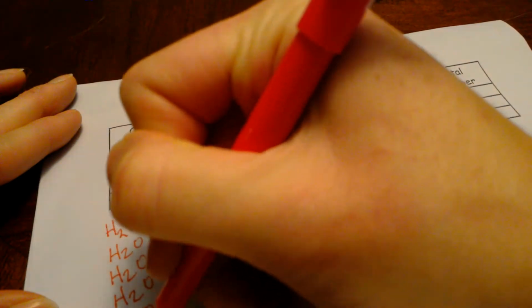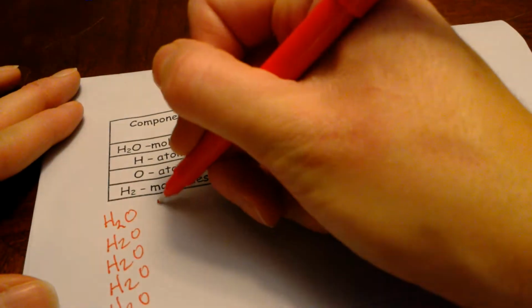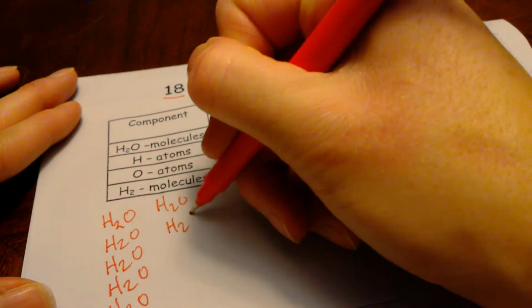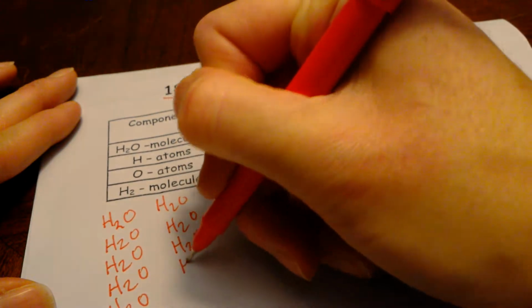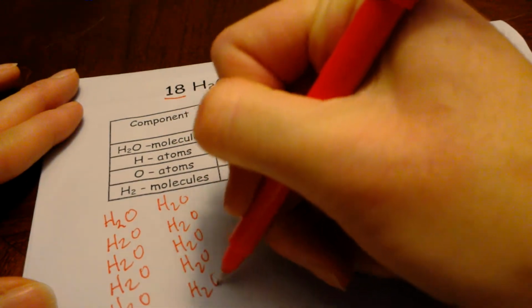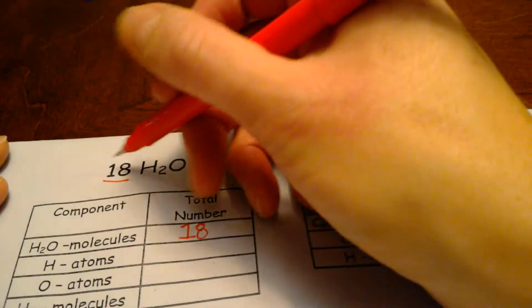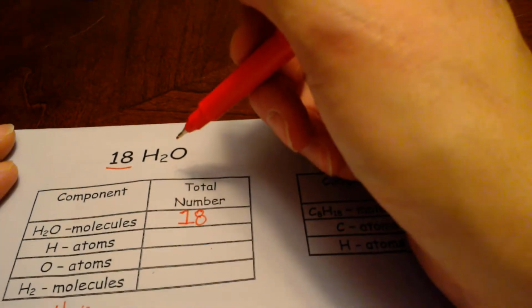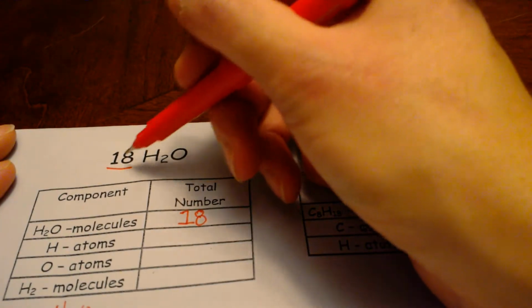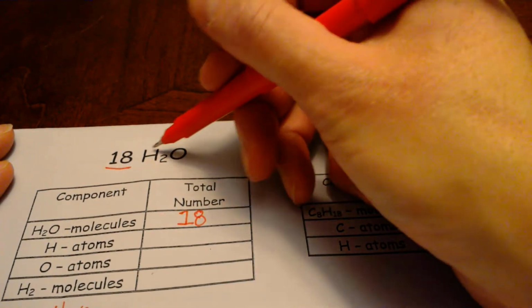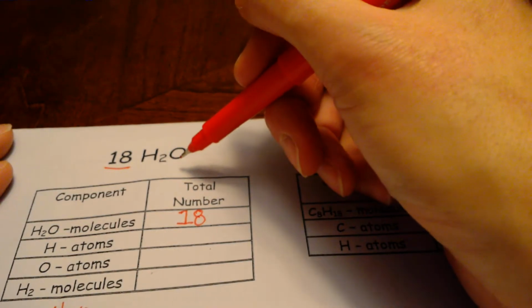That's pretty tedious. My hand's already getting tired filling all of this up right now, and I'm not even maybe halfway there. So this is pretty tedious, and this is why scientists use the coefficients to make things easier. Just like students, you want the easy way out, so do chemists. So the 18 means that you have 18 of these molecules present.